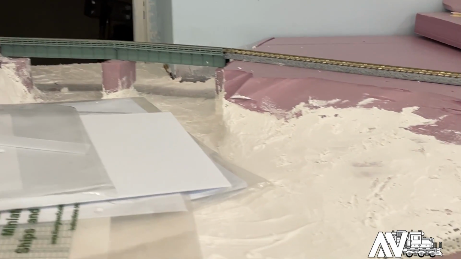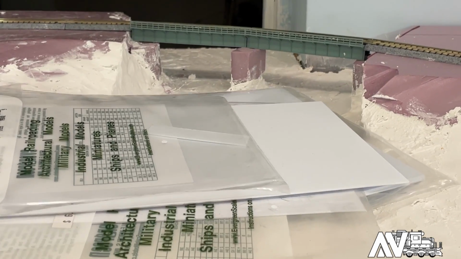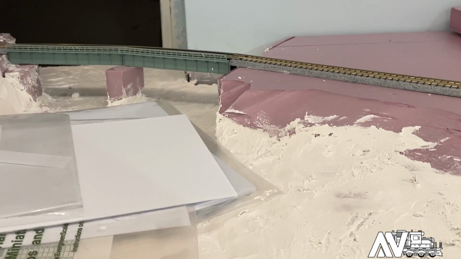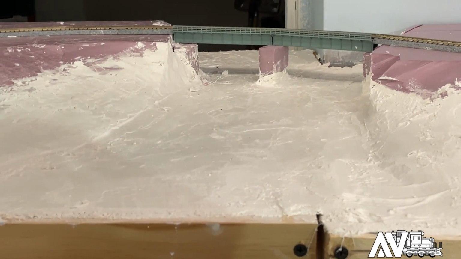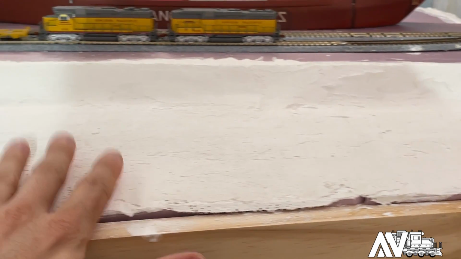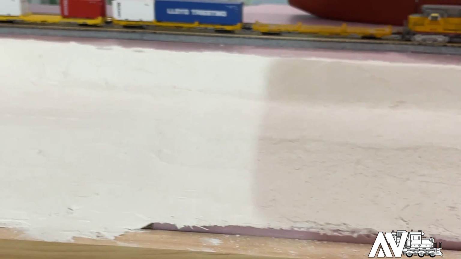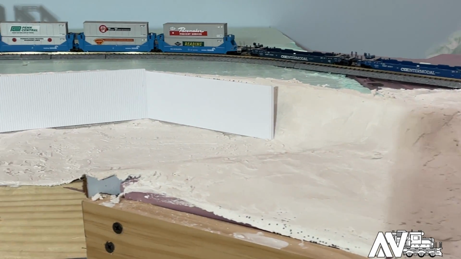Okay, I have traded the tripod for a less steady version with my hands here, just to take you along the port scene. Started working on all of the ocean and bay area plaster work. So this is the cloth and the initial plastic plaster base, and got all of that prepped.